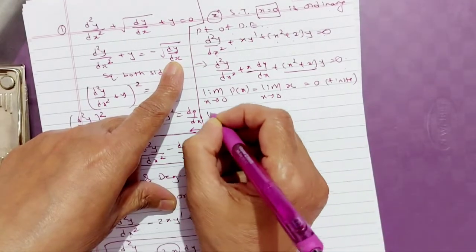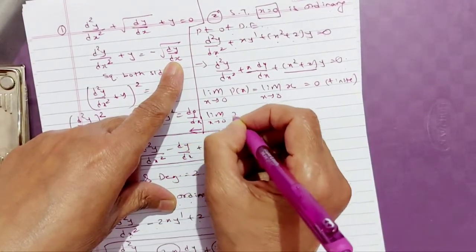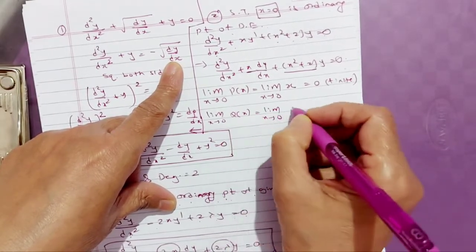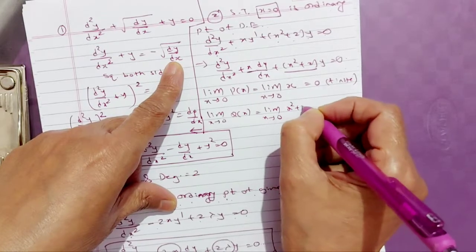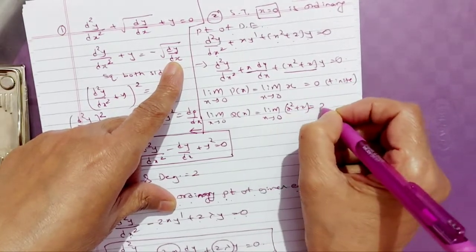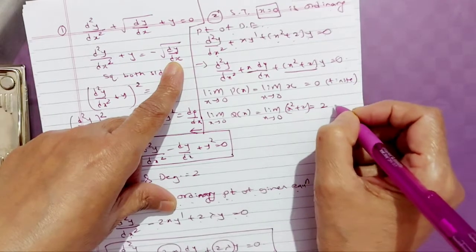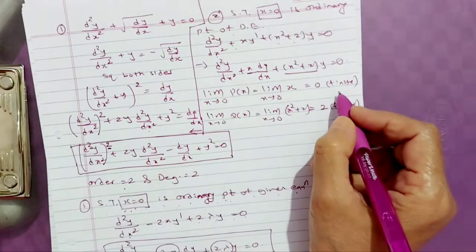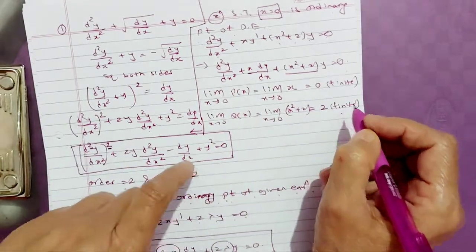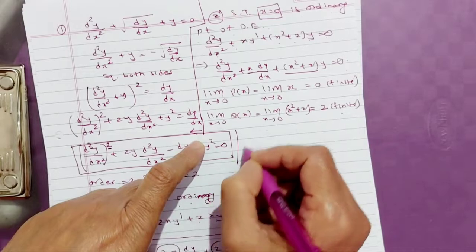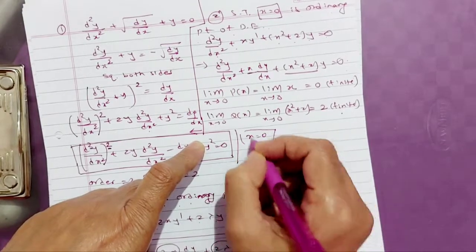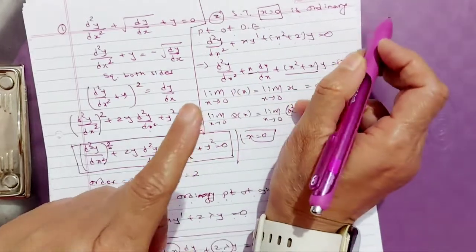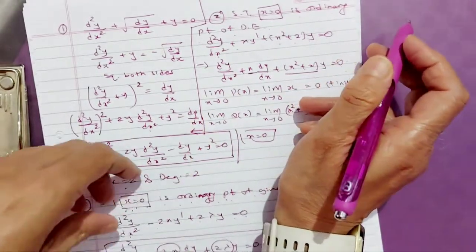Then limit x tends to 0 of q of x will be limit x tends to 0 of x square plus 2, which is 2, because 0 square will be 0 plus 2, which is finite. So as both these limits turned out to be finite, we can confidently say that x is equal to 0 is an ordinary point of the given differential equation. Now we'll move towards the next question.